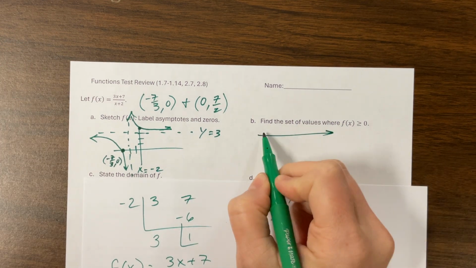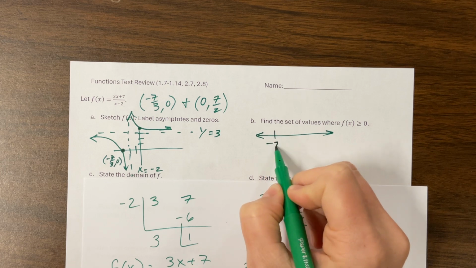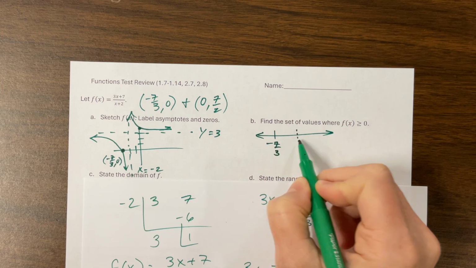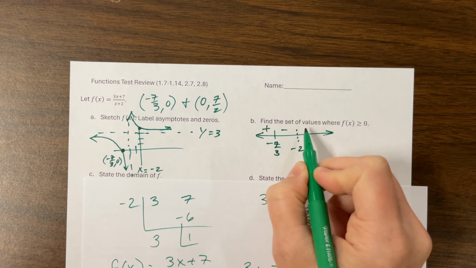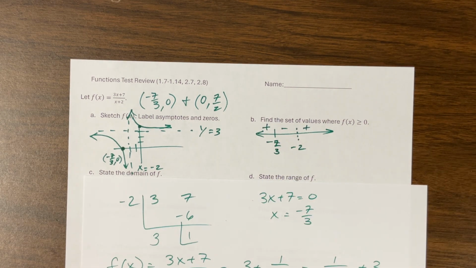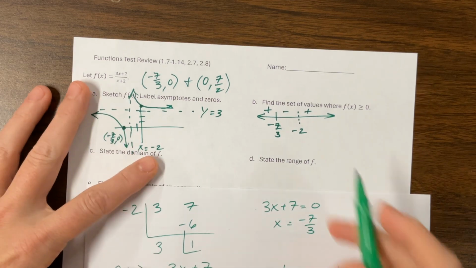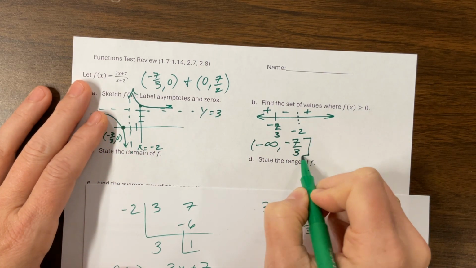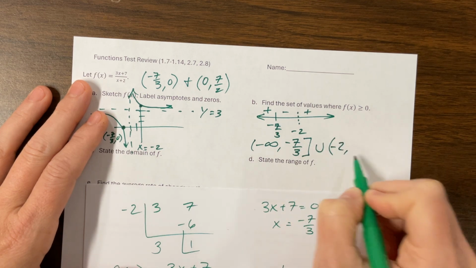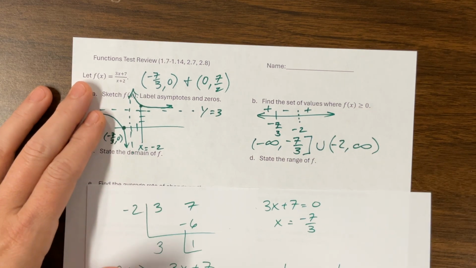But I can do my sign diagram. I have a 0 at -7/3, and I have an asymptote at -2, and my graph was positive, negative, positive. So where am I greater than or equal to 0? I would go from -infinity to -7/3. We want to include that. We don't want to include the asymptote. And so there we go.